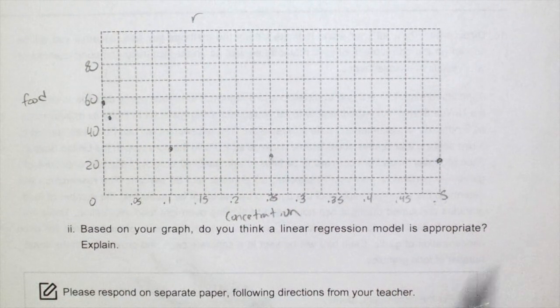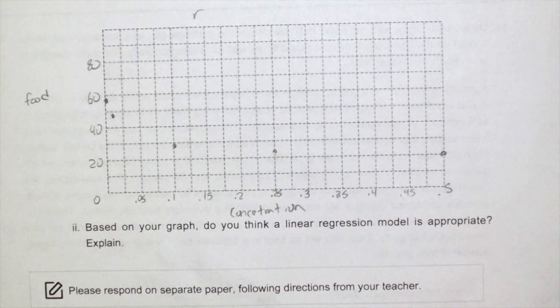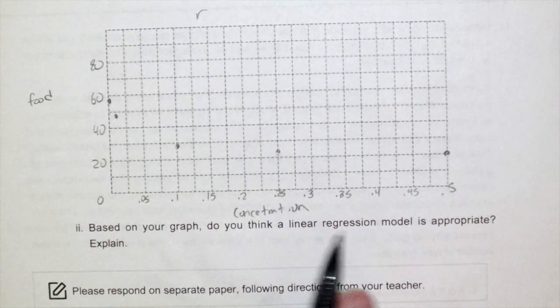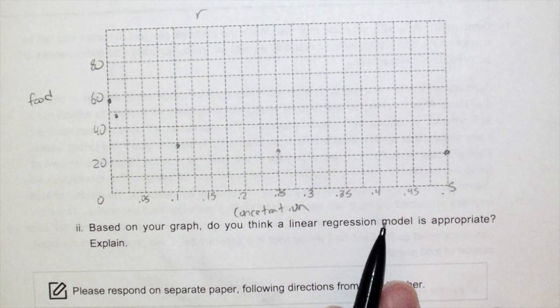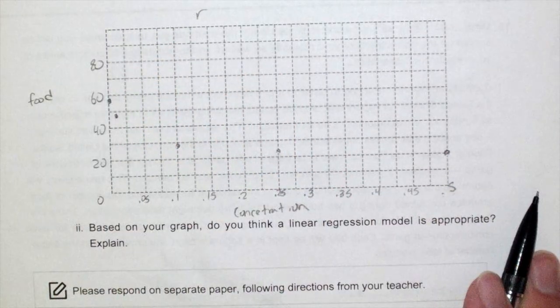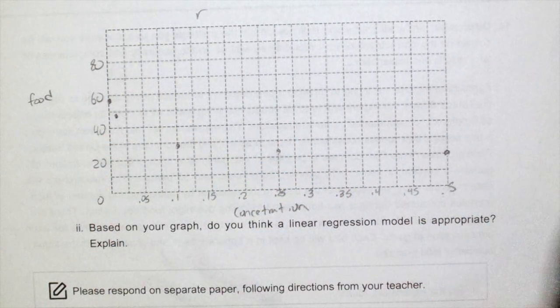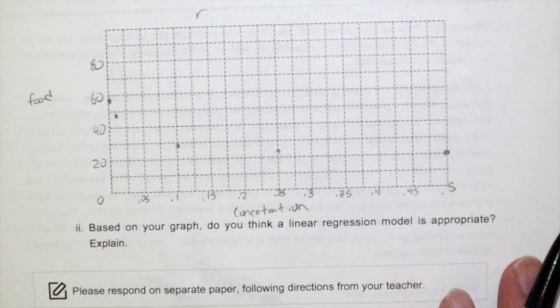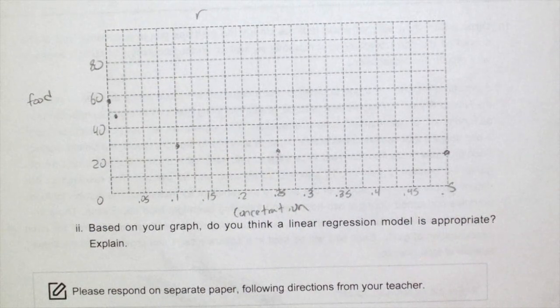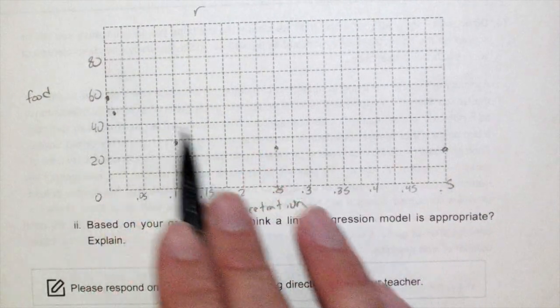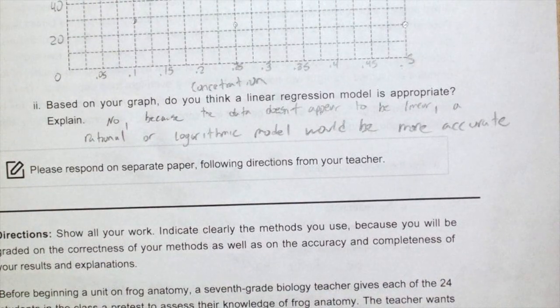There would be a better model, a better type of function we could use. But you could think that just like in real life, scatterplots could have any kind of equation. And that's when math gets really fascinating and awesome, when you know all this stuff and you're just seeing what works and what doesn't. So yeah, this is like a rational function. So I said that the data doesn't appear to be linear. A rational or logarithmic model would be more accurate. So yeah, that's this question. And I'm going to cover a few more.